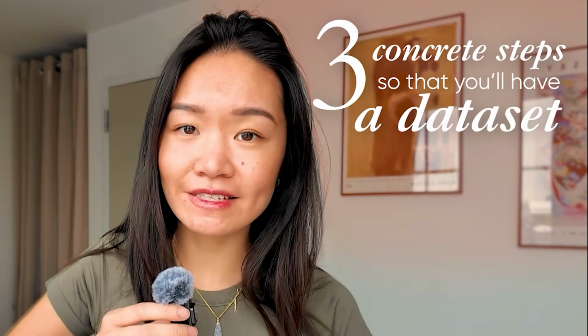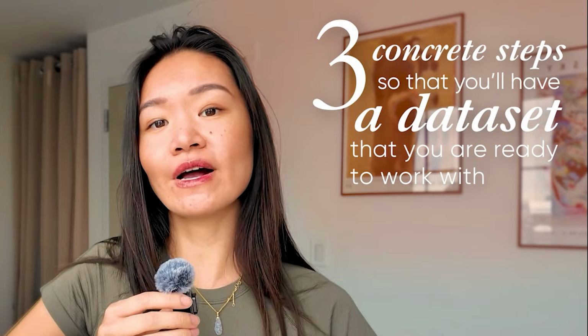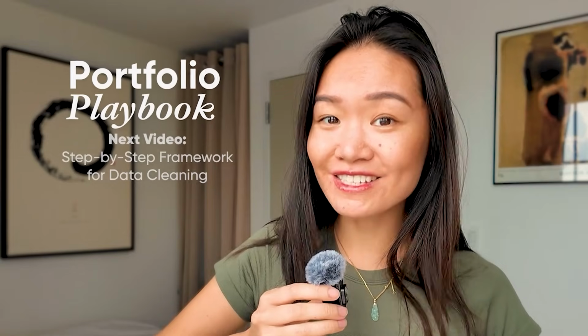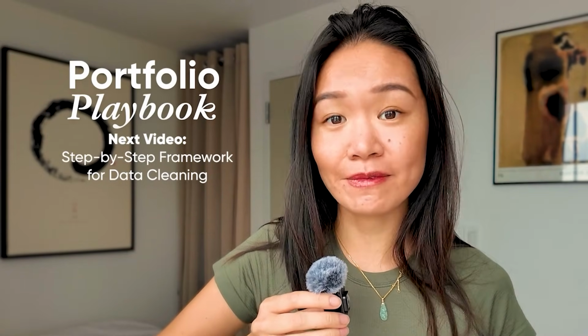At the end, I'm going to leave you with concrete steps so that you'll have a data set that you're ready to work with, and you also have an understanding of what you're going to focus your project on. And then we're going to lead into my next video, which is going to be a step-by-step framework for actual data cleaning.